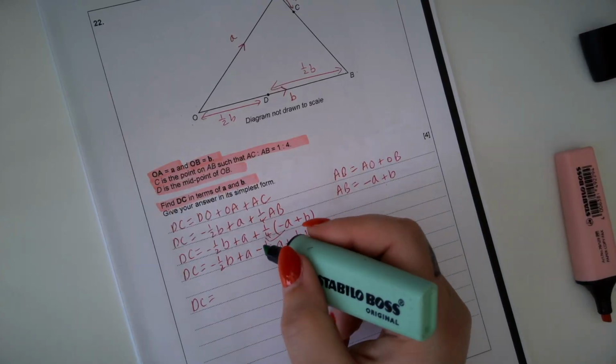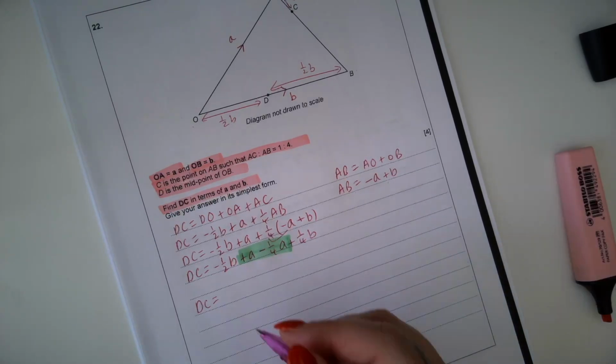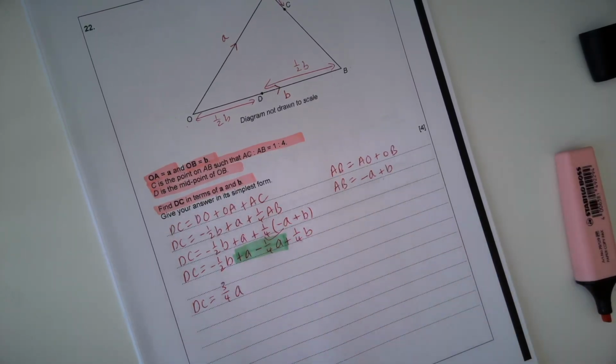So we have our A's here. So a whole one subtract a quarter. So we've got a whole one subtract a quarter. So we're going to have 3/4 A left.